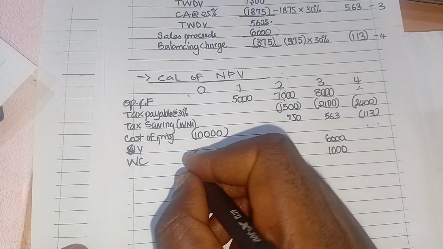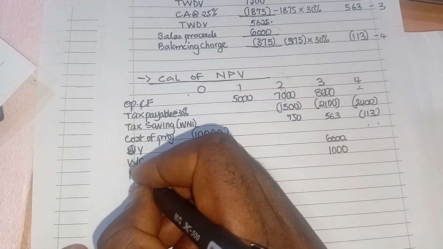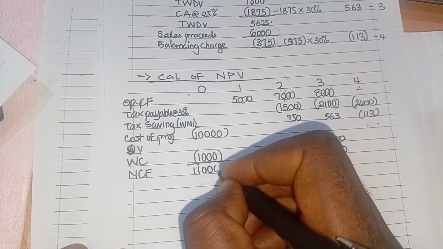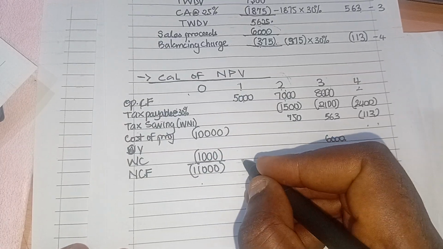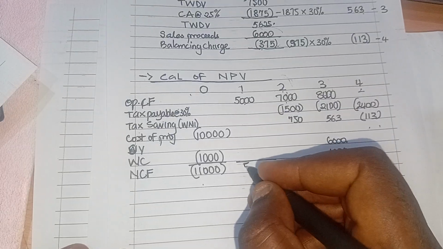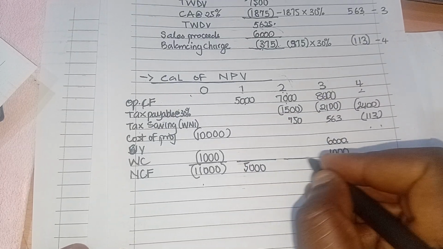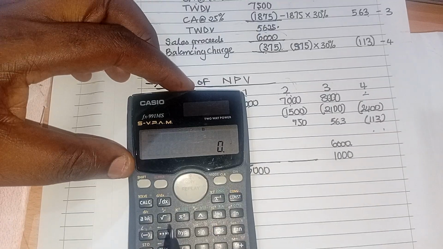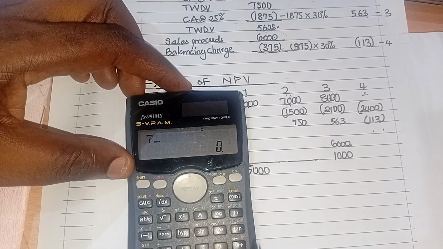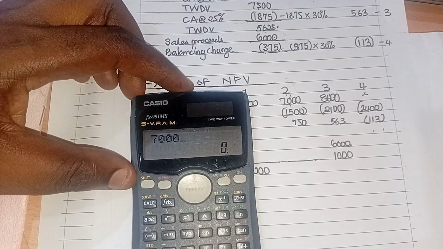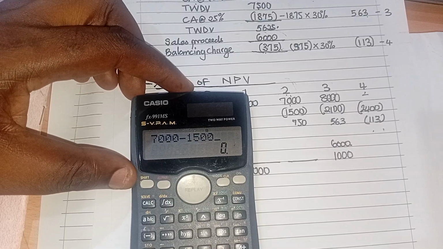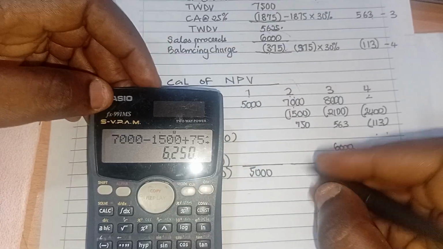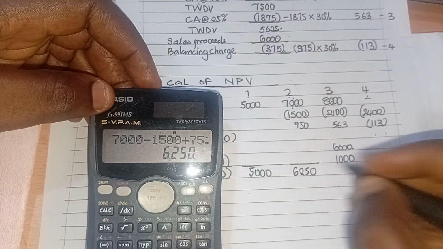So from here, we can have our net cash flow, and this is 11,000 outflow. Okay, this is 5,000, and this, bring your calculator, we have 7,000 minus 1,5 plus tax savings 750, and that is 6,250.